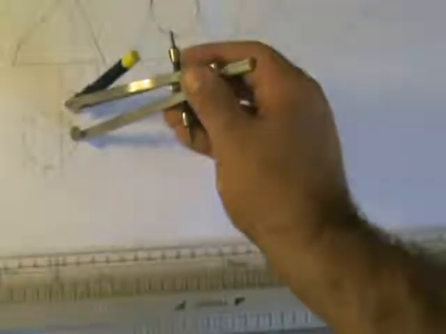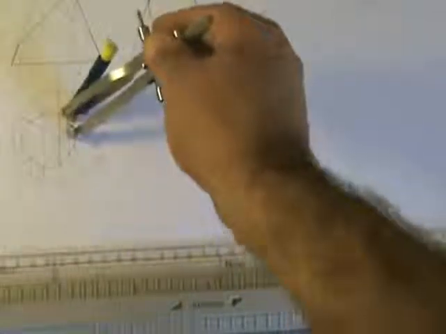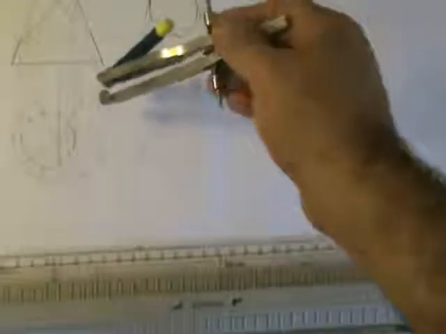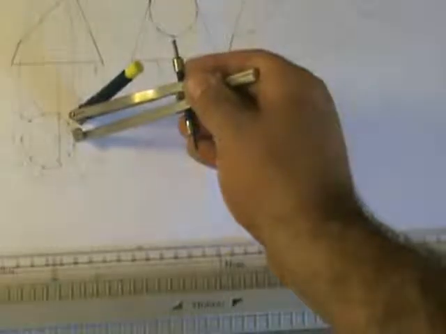Taken 4 and 10 from the midpoint. I've got this point, which is 5 and 9. And 6 and 8. I said 18, I said 8.